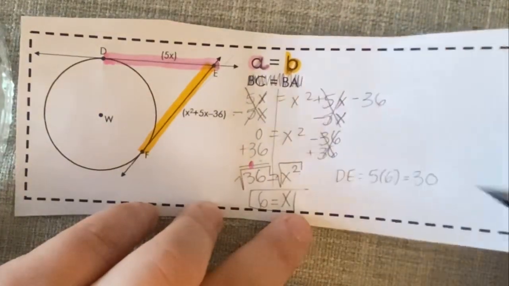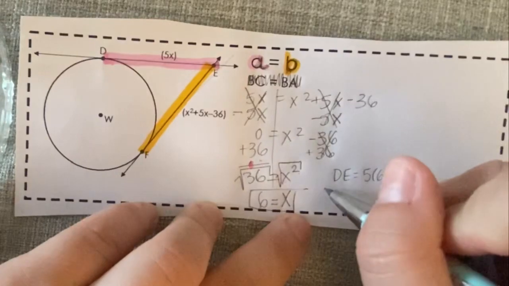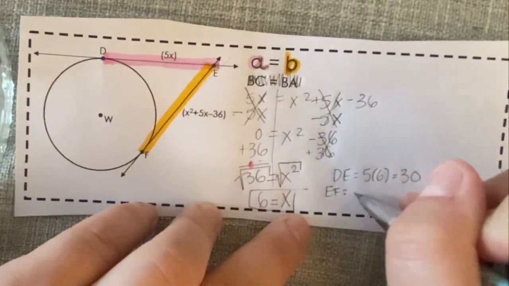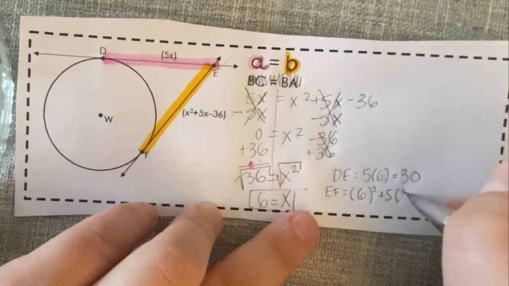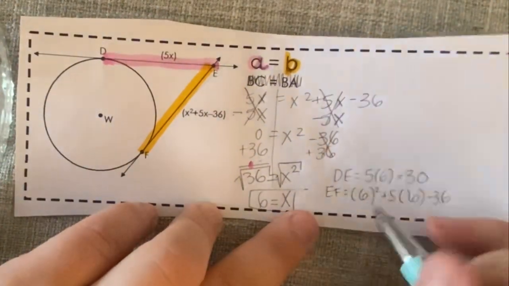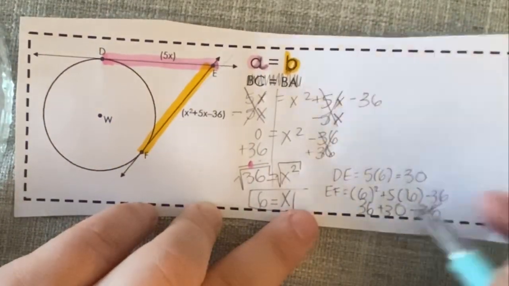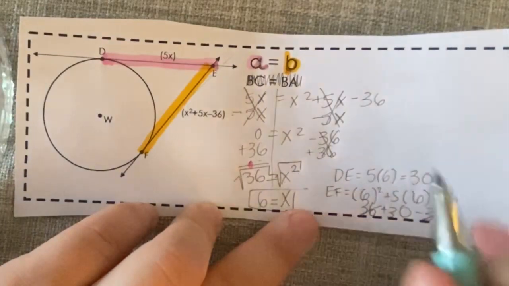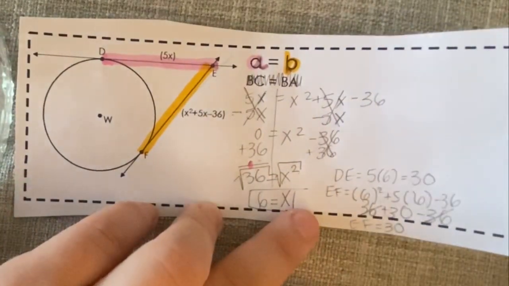And you can use this to check your work because these two should be equivalent when we substitute that x value in. Six squared is 36 plus 30 minus 36. These two will cancel each other out, and both segments have length 30.